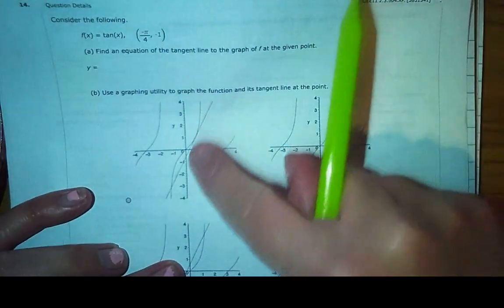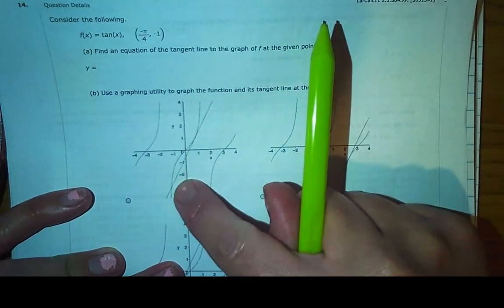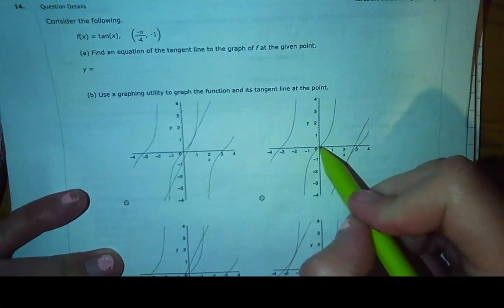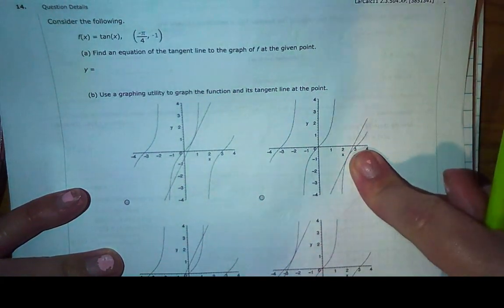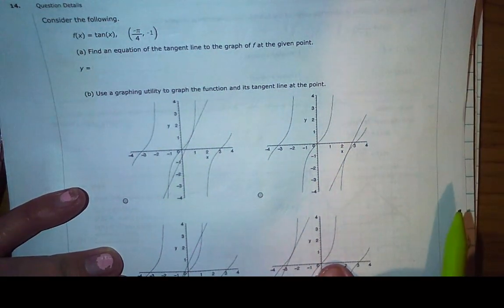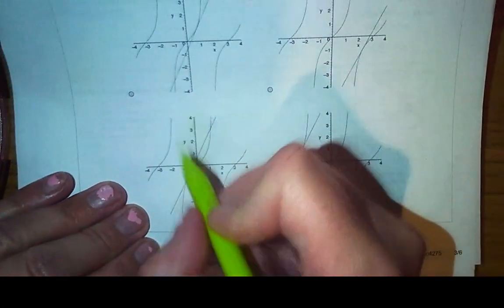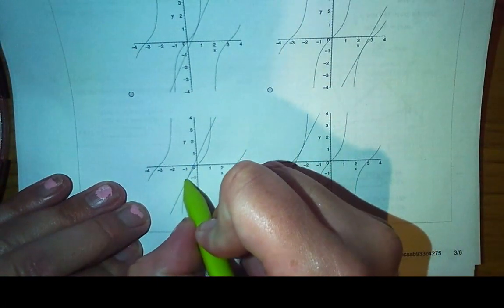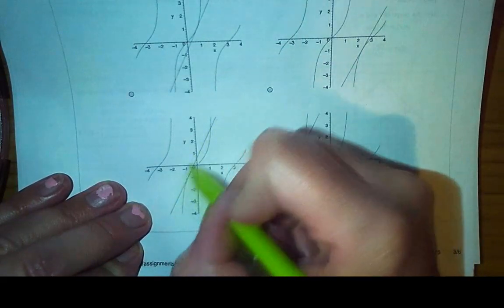So this is not a tangent line. That's slicing through 2 points, so that's a secant line, so we know it's not that. This is a possibility, except my tangent line is way over in the wrong spot. So it must be this one. Okay, so I've got a negative roughly 3/4, so right there, and it hits at negative 1. So I want the equation of this tangent line.